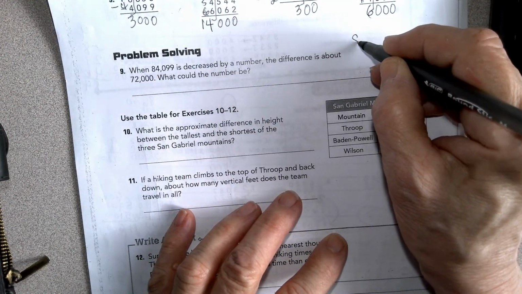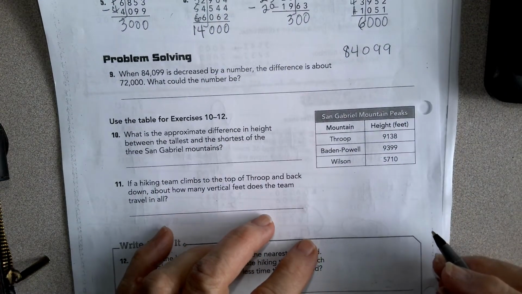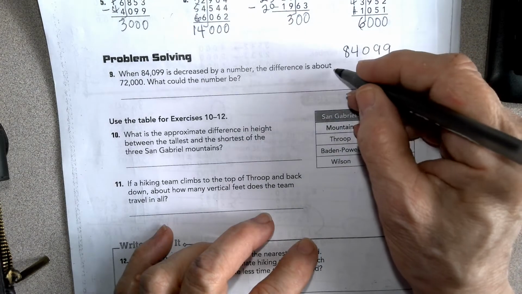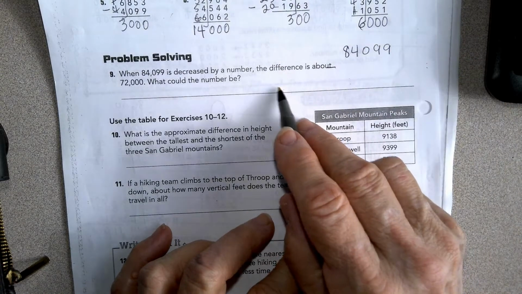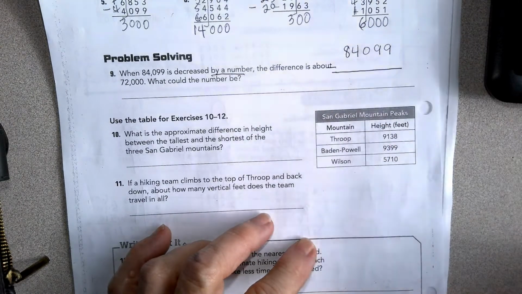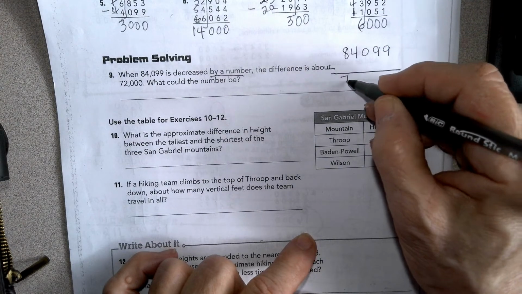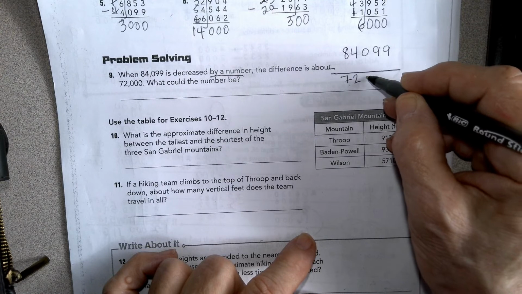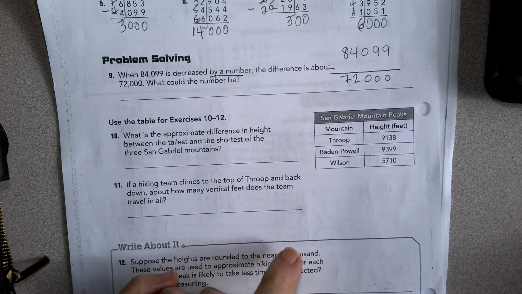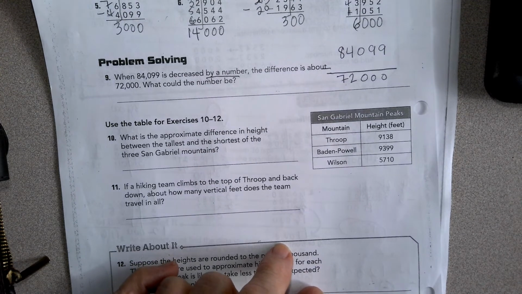So here's 84,000. Now write this on your paper. Minus, it's decreased by a number that we don't know, so it's blank, and our answer, the difference, is about 72,000. Who knows then? And we don't need an exact number.